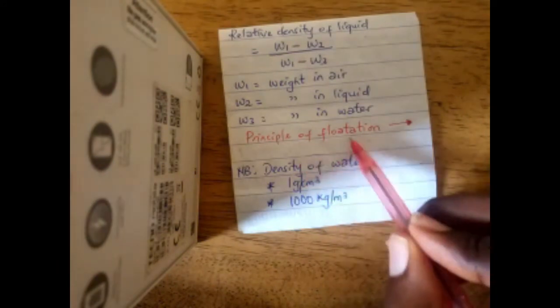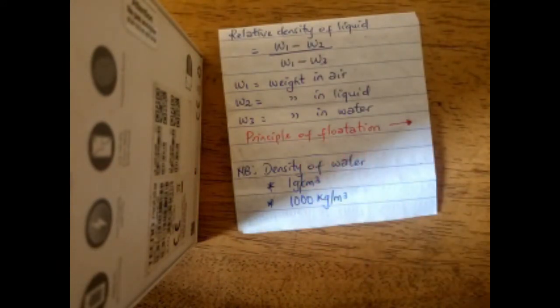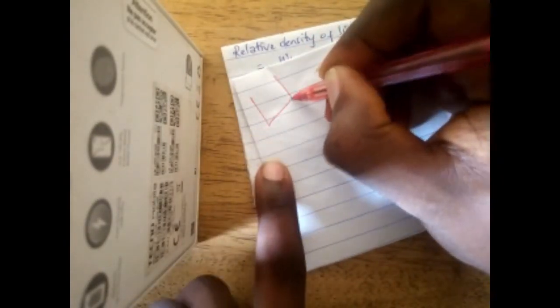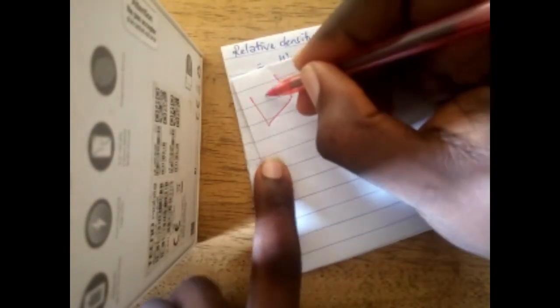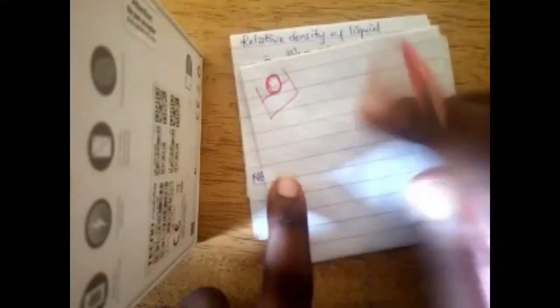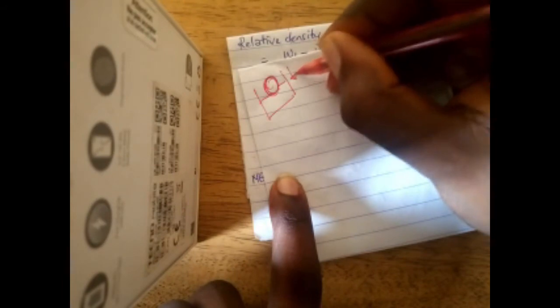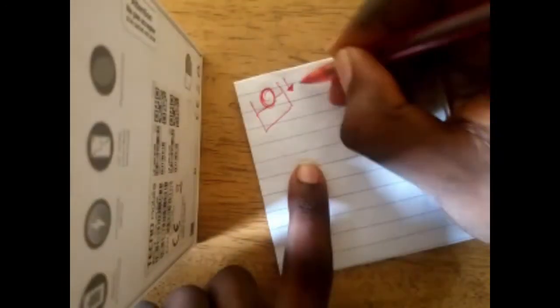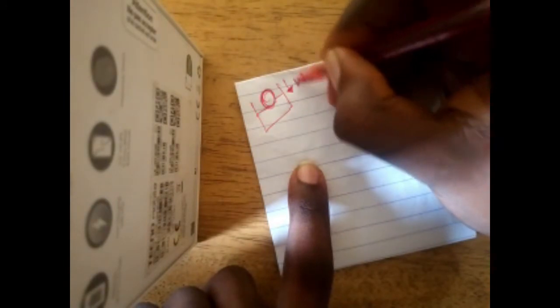So on flotation now, the ability of substances to float in water or liquids. So we have a body, a mass, and I'm placing this object into, let's use water as the fluid now. The body has a weight W.